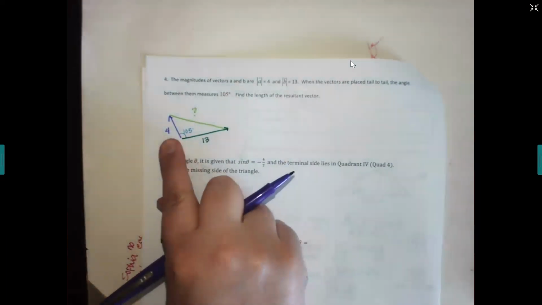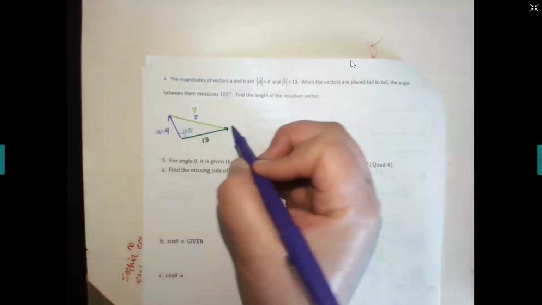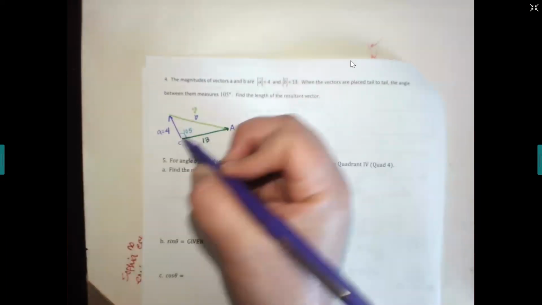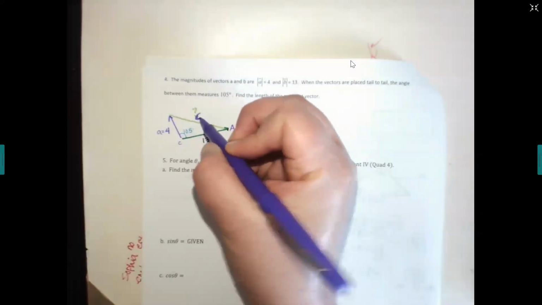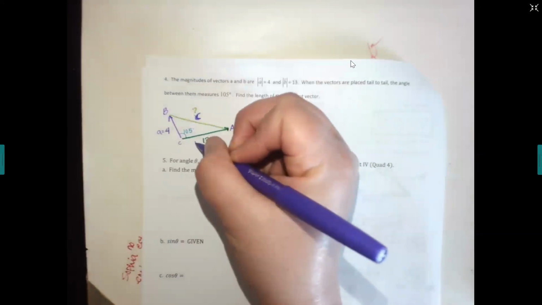Okay. So let's just label our corners. If this is little a, then we'll call this big A. We'll call this little c. We'll call this capital C. And then we'll call this big B, which would make this little b. Okay.